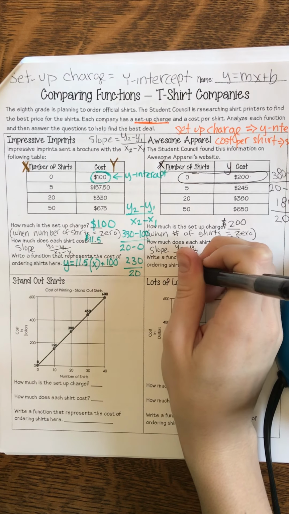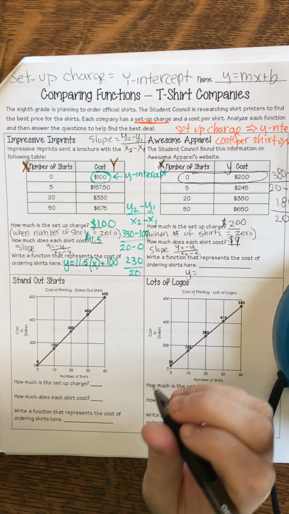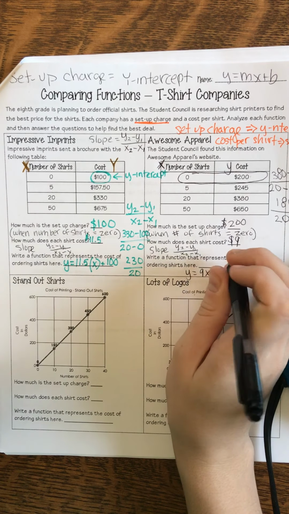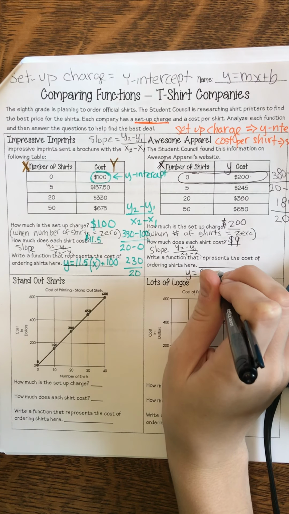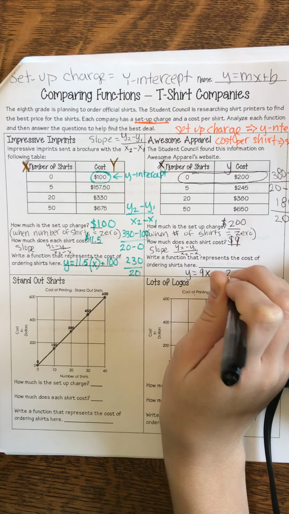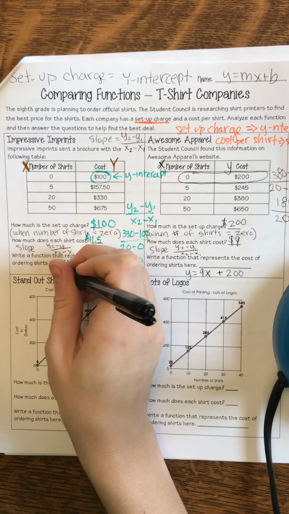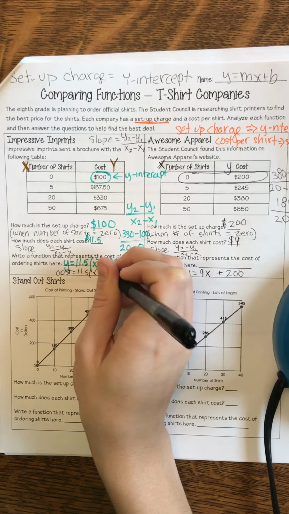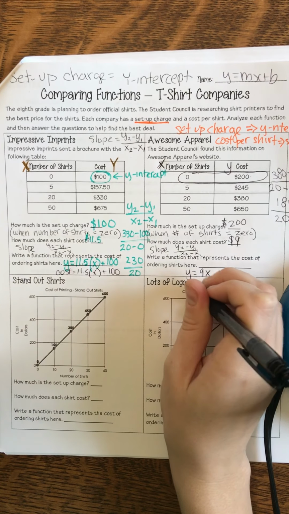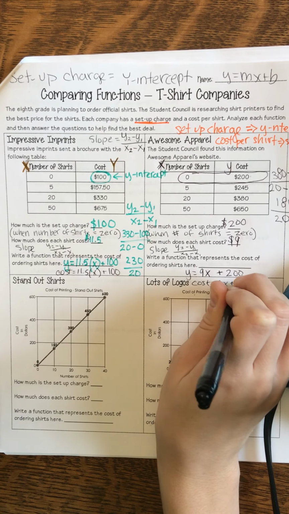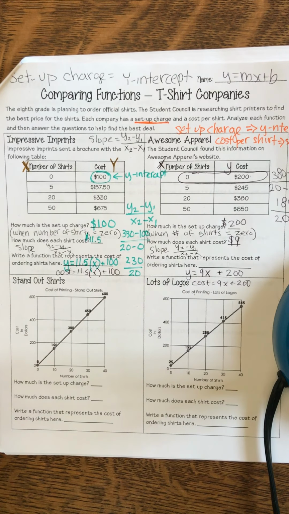So y equals my slope, which is 9, times x. So 9x plus my y-intercept is 200. And again, y is cost. Cost, because cost is what y is, equals 9x plus 200. Awesome. So now let's look below.